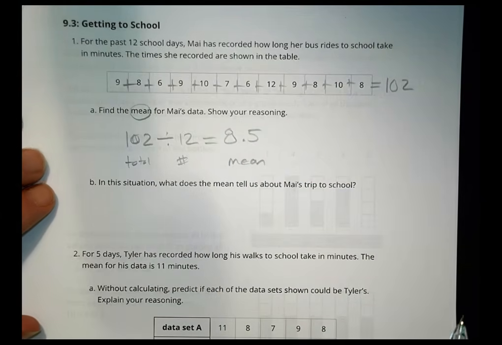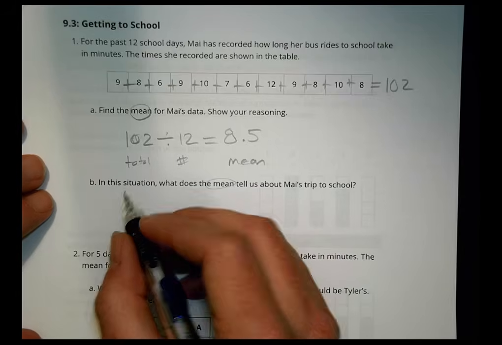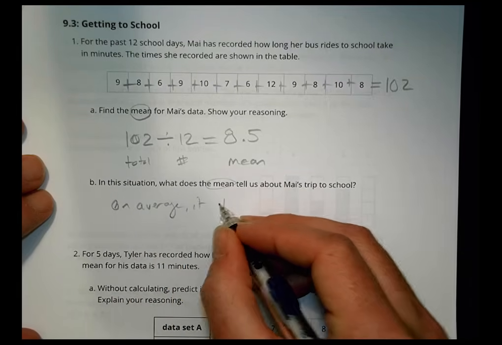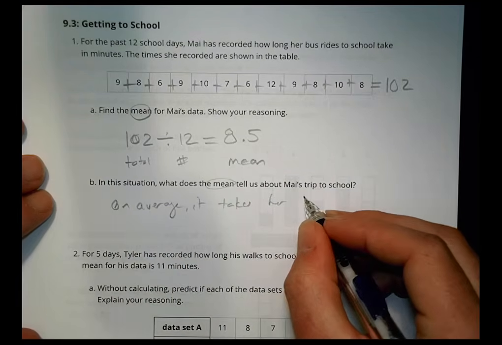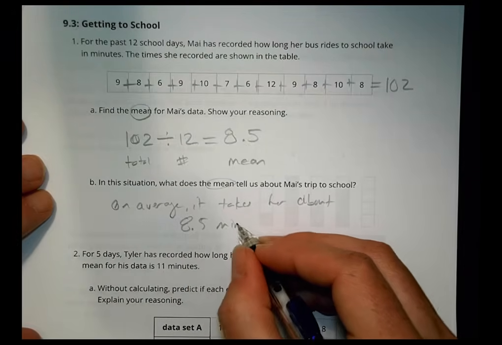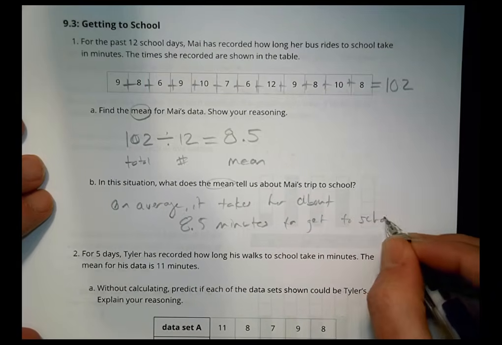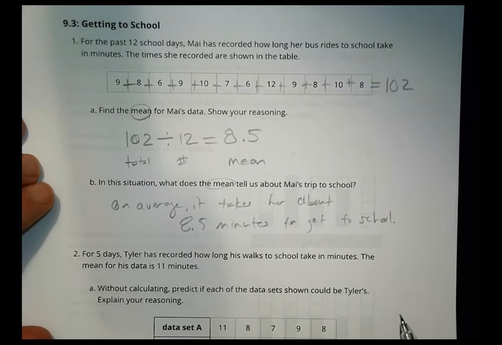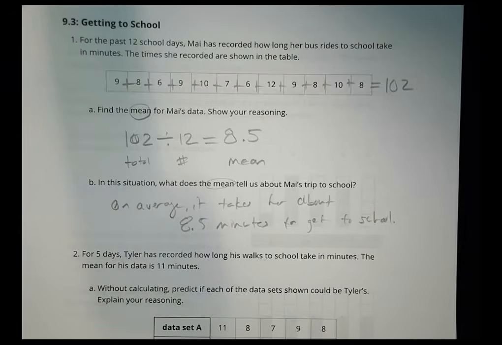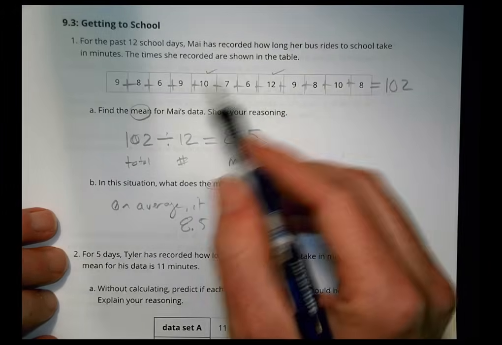So what does 8.5 mean? So what does the mean tell us about the trips to school? It means that on average, it takes her about 8.5 minutes to get to school. And that's what that is. Now, is it exactly 8.5 minutes? Nope, and it varies, and that's okay. But on average, 8.5 minutes is what it takes to get to school. Sometimes it's a little bit more, right? But sometimes it's also a little bit less.